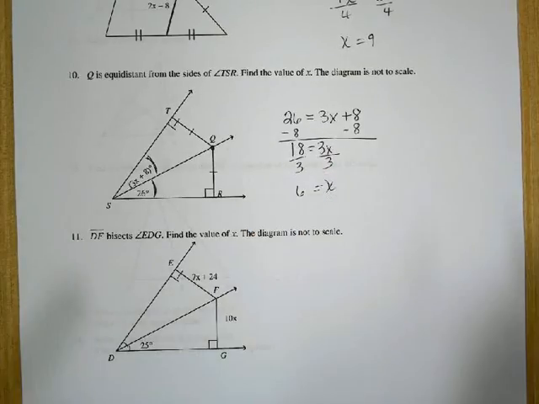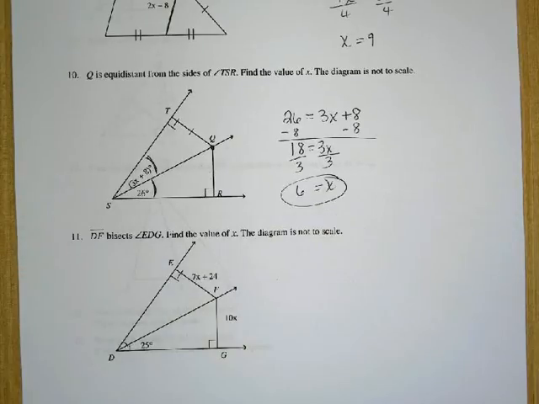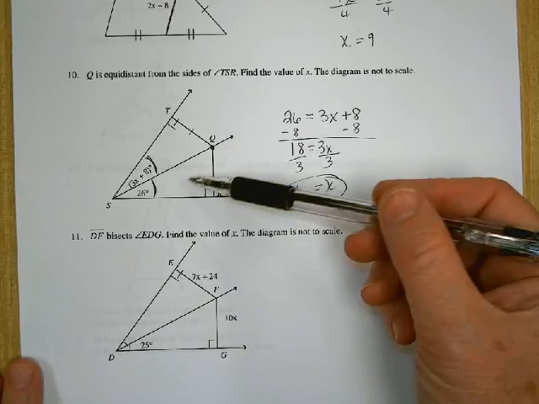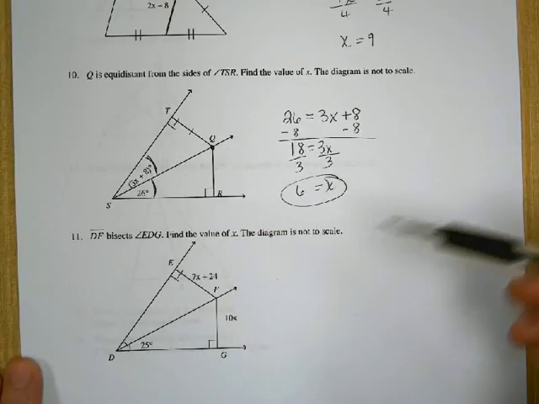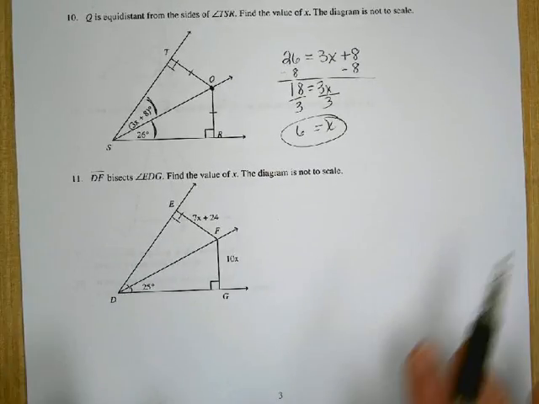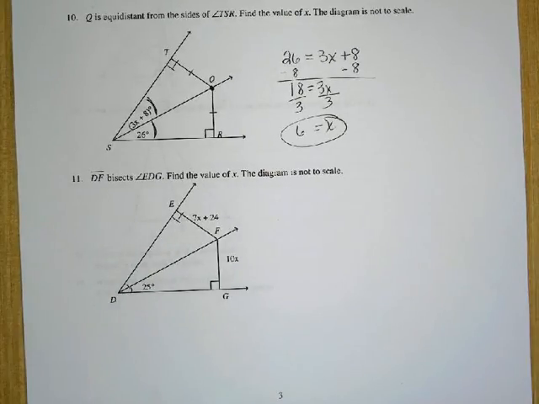Now go back to your problem. It says find the value of x. So we've done that. Sometimes it will ask you to go back and find a length of a segment or a measure of an angle. So be careful that you are fulfilling the requirements of each question.